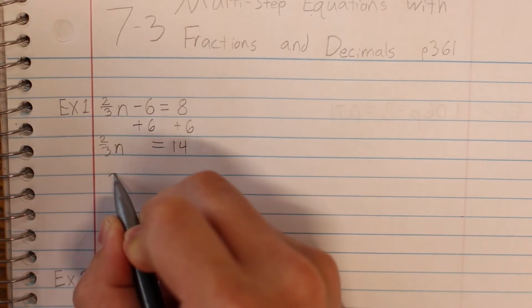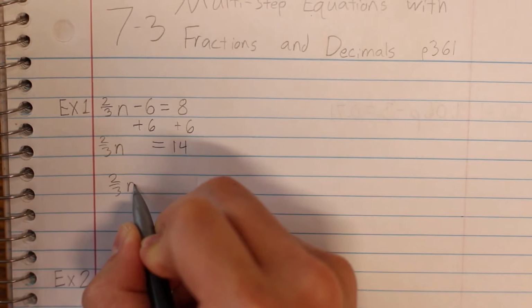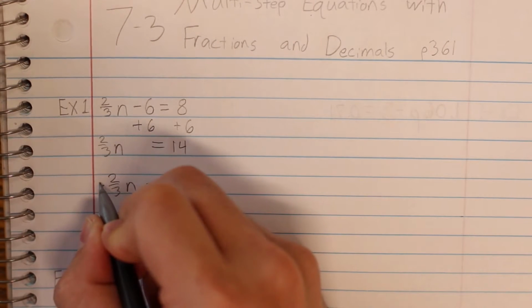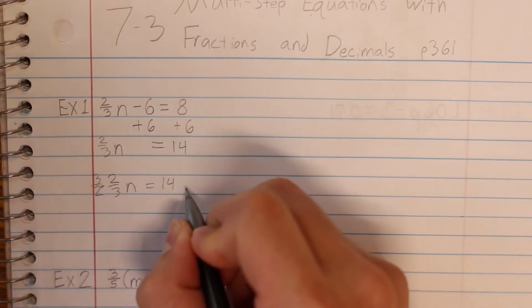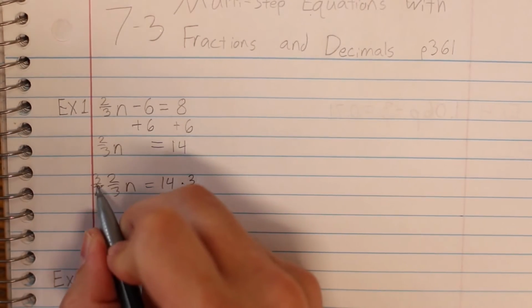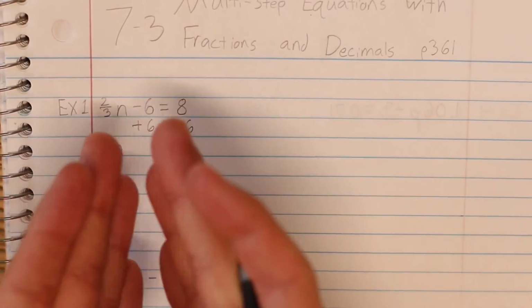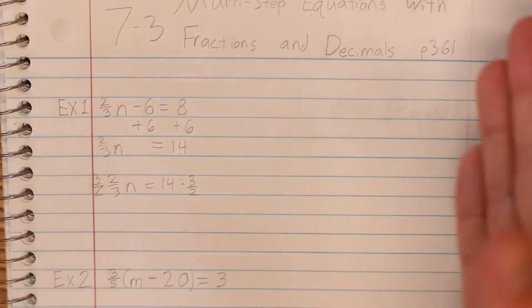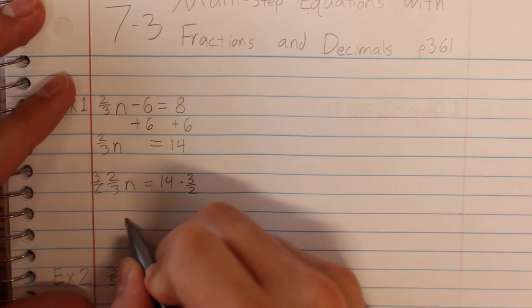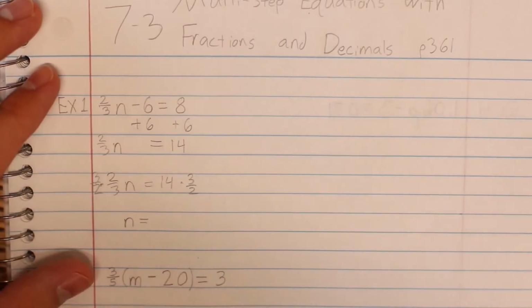So I'm going to rewrite this again. 2/3 n equals 14. The reciprocal of 2/3 is 3/2. So you multiply both sides by 3/2. Remember, reciprocals when multiplied together cancel each other out completely to 1. So it's gone, and we're left with just our n equals.